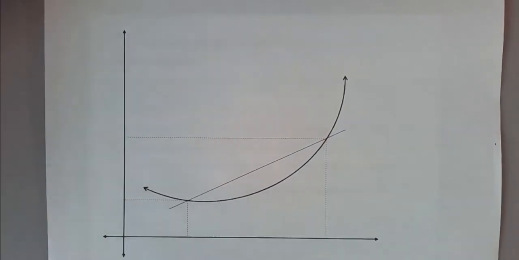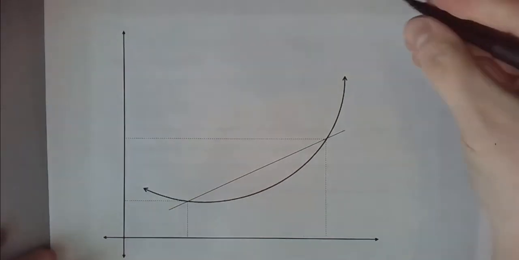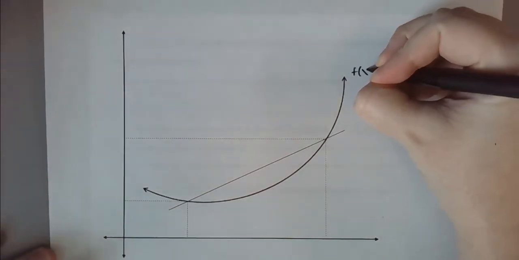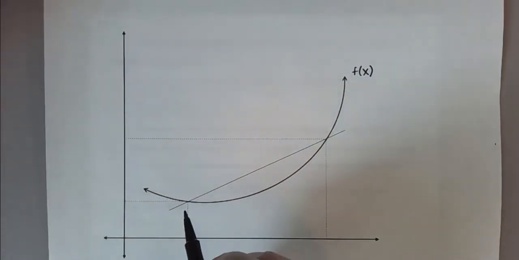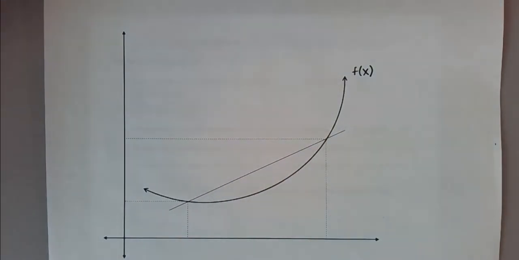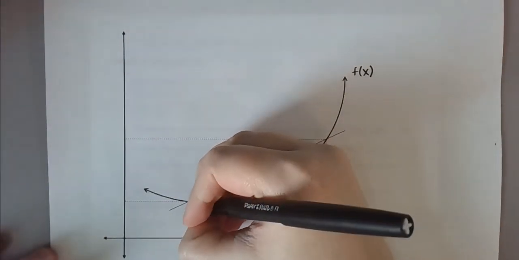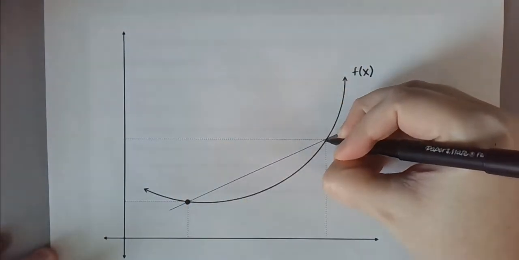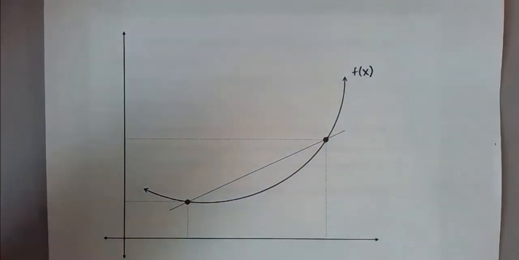So suppose this is the graph of our function f of x. Specifically, the curve represents f of x. This particular line that's drawn through that curve is what we call a secant line. A tangent line will intersect the graph at one point. A secant line will intersect the graph at more than one point. So notice this line intersects this function's graph at these 2 points.